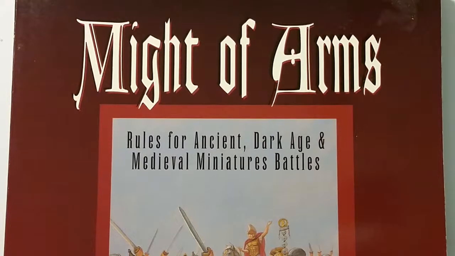experiment with this rule set, and see if it really does make it easy for someone to pick up the traditional, straightforward mechanics of miniatures wargaming for these historical periods.